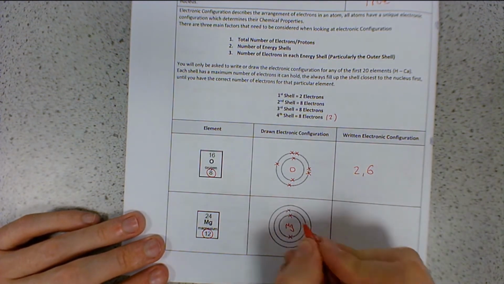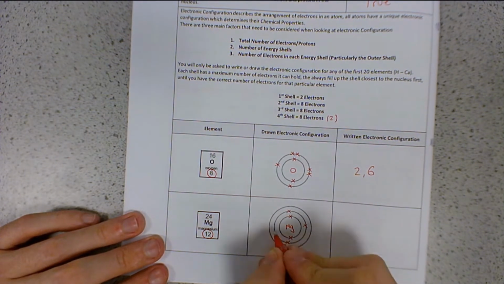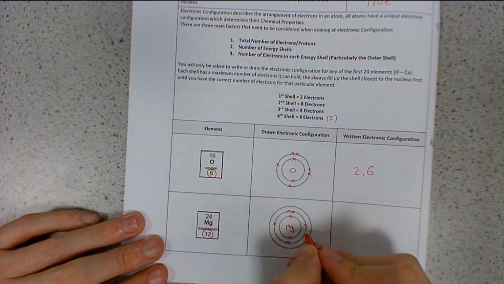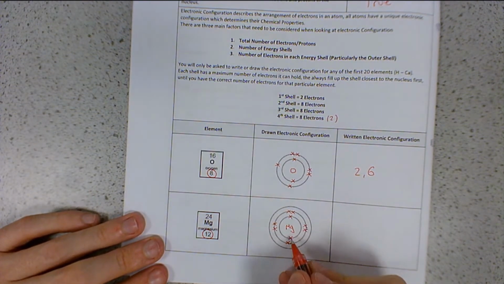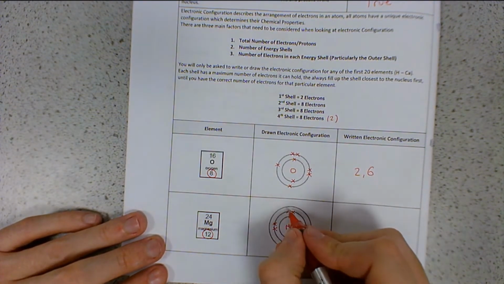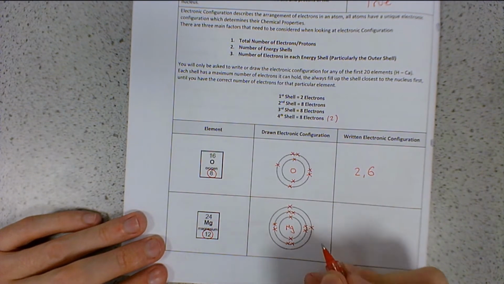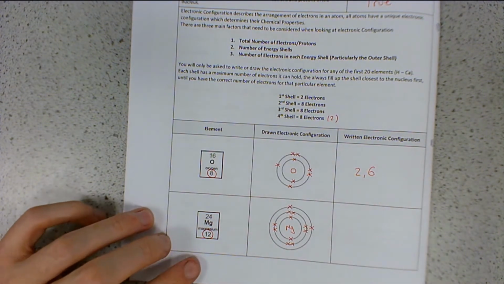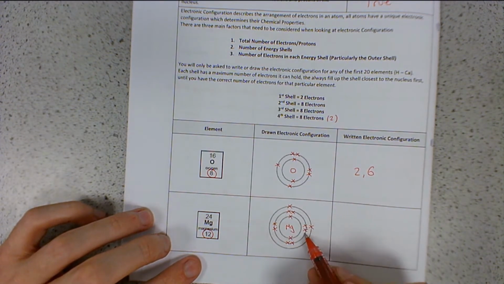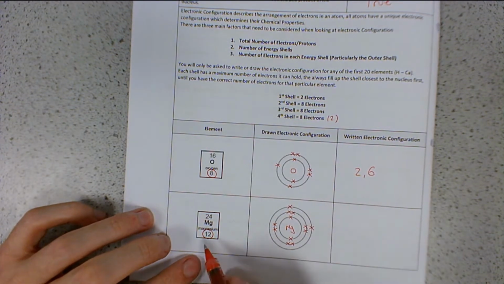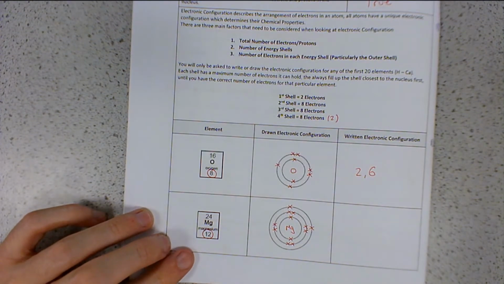So I'm going to go 1, 2, 3, 4, 5, 6, 7, 8. So I've got 8 and 2. I need 2 more. 1, 2 for magnesium. And again, we can just double check that. 1, 2, 3, 4, 5, 6, 7, 8, 9, 10, 11, 12. That matches the atomic number, so that must be correct.